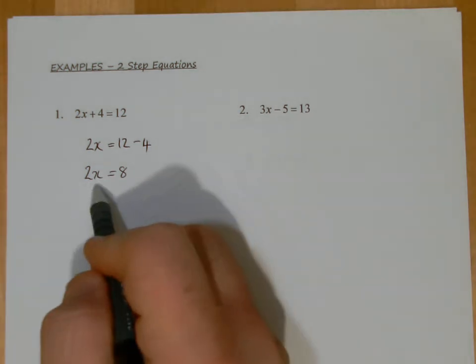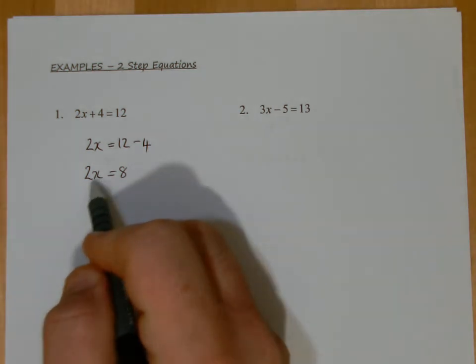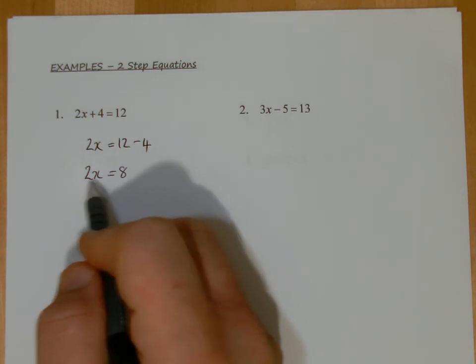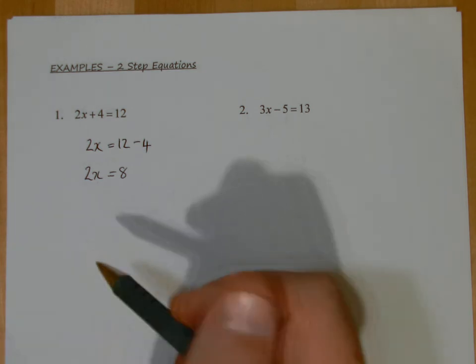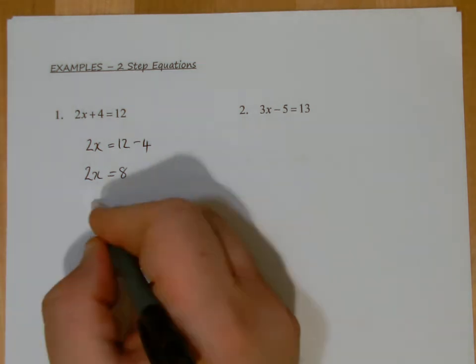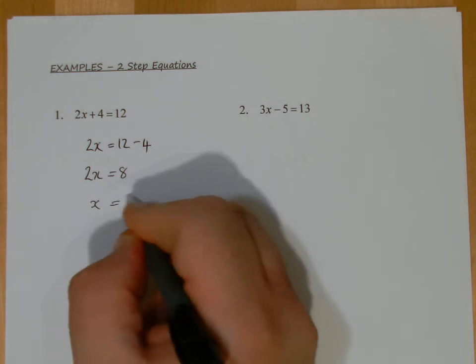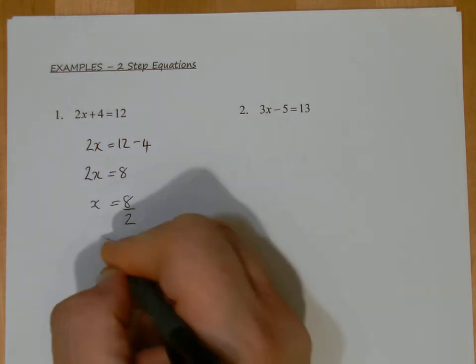Well, again, you just got to think, what is the opposite here of this? Yeah, what's the opposite of what we're doing here? Now, 2x means 2 times x. What's the opposite of timesing? Divide, and that's what we do with the 8 there, don't we? We divide it by the 2 to actually work out what x is.